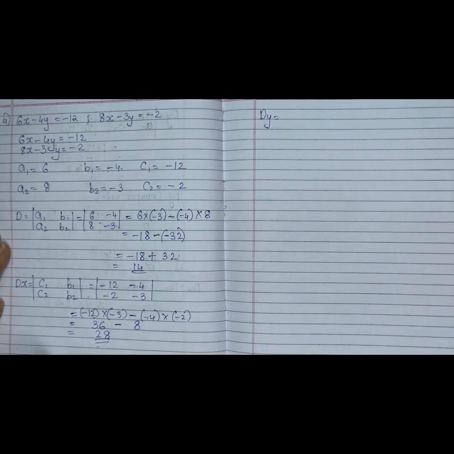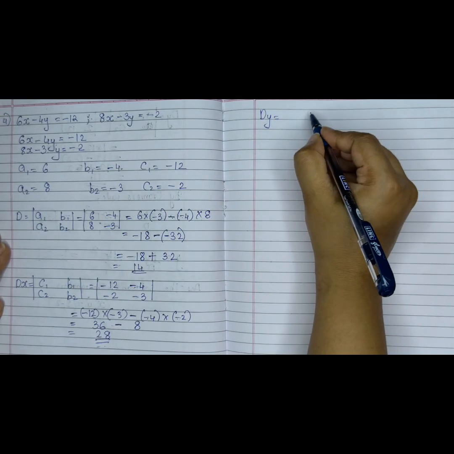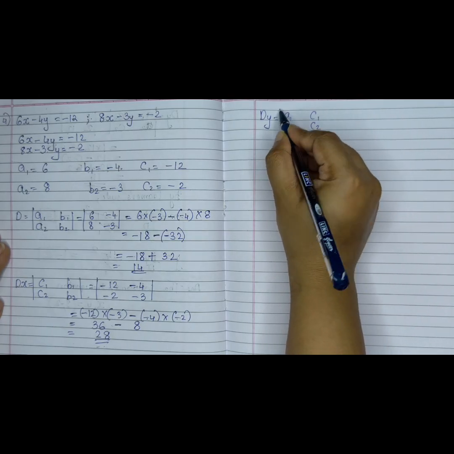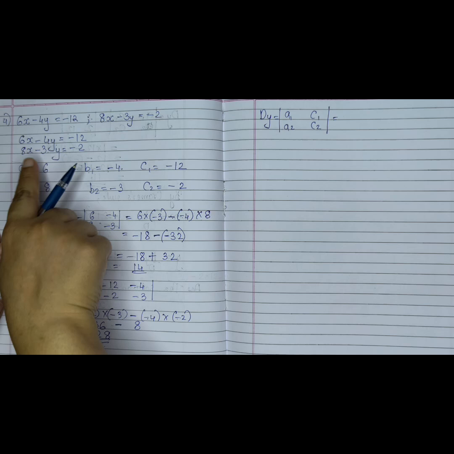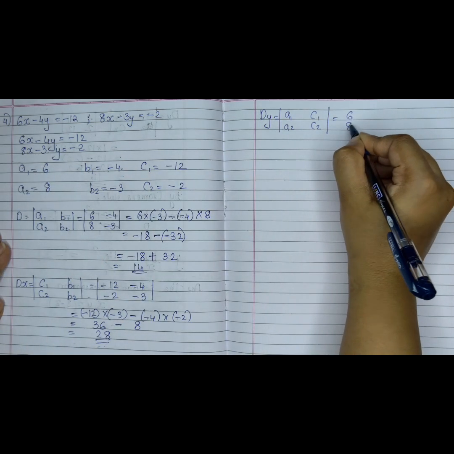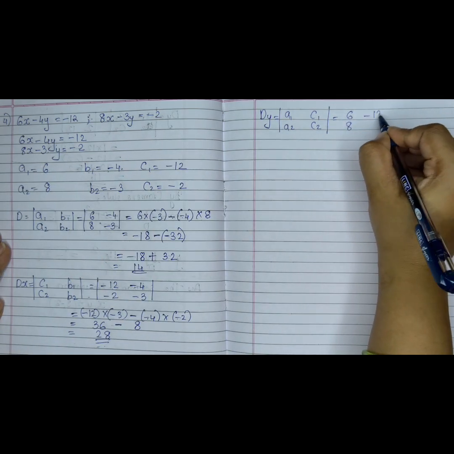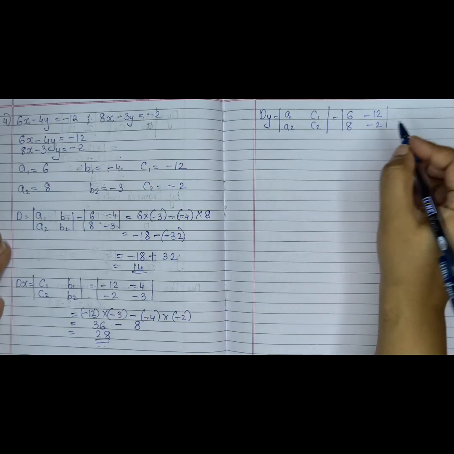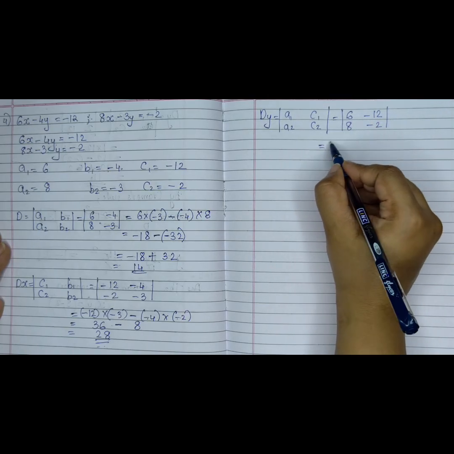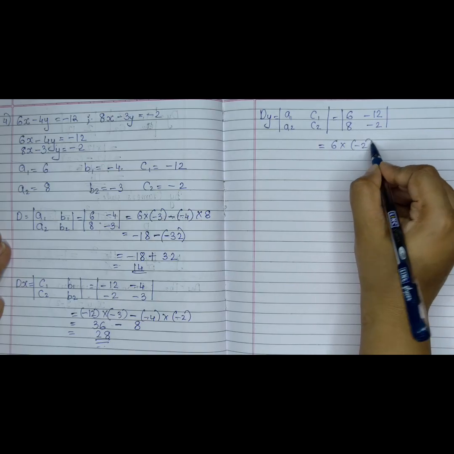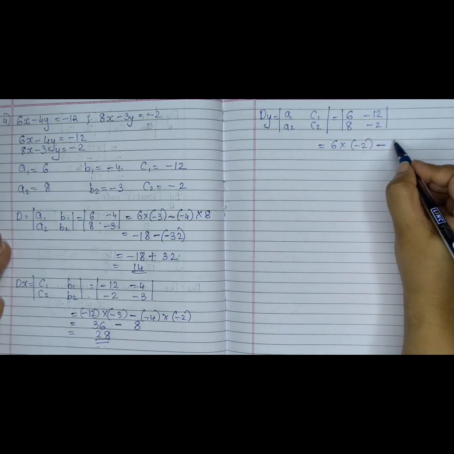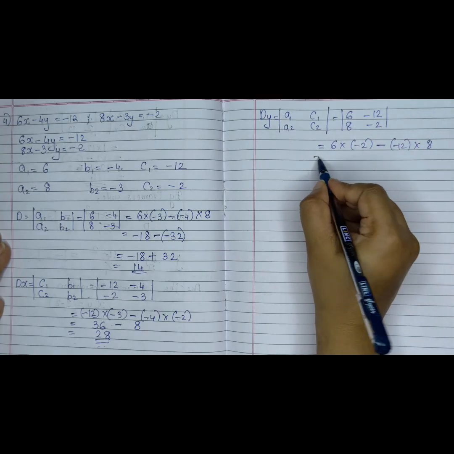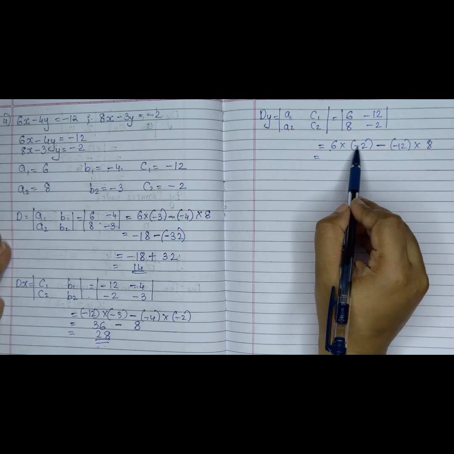Now dy is equal to the c1 upon c2, get it on the right hand side, and here we will write a1, a2. See, a1, a2 is 6 and 8. c1, c2 is minus 12 and minus 2. Okay, so here we cross multiply. 6 multiplied by minus 2 minus 12 multiplied by 8. Now multiply this. 6 2s are 12. There's a minus sign over here.